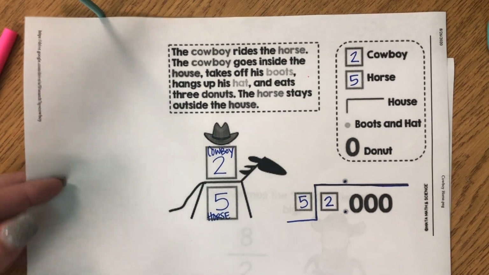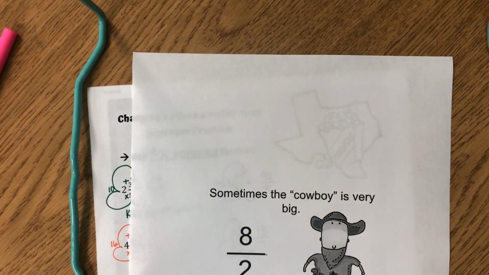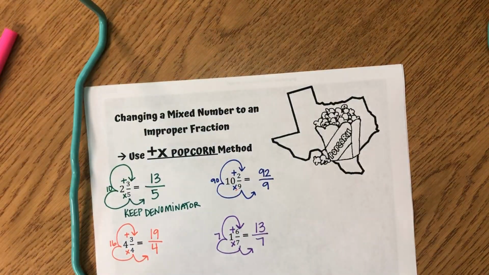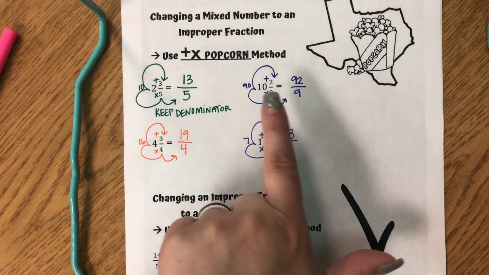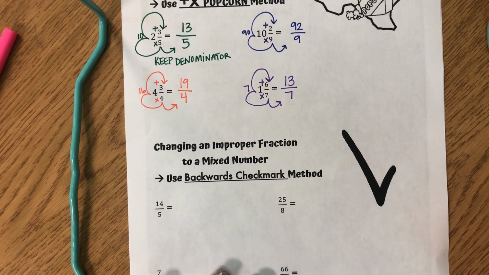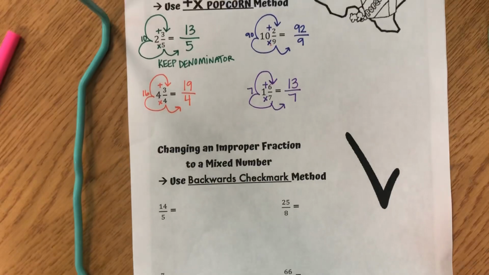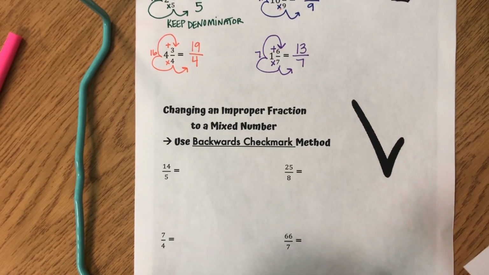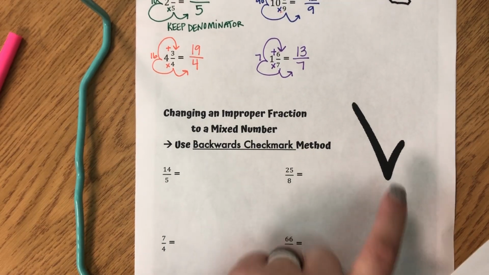So we're going to use that cowboy and horse story to continue with our Texas popcorn backwards checkmark notes. Now instead of going from a mixed number to an improper fraction, we're gonna go from an improper fraction to a mixed number. And we're gonna use what's called the backwards checkmark method.